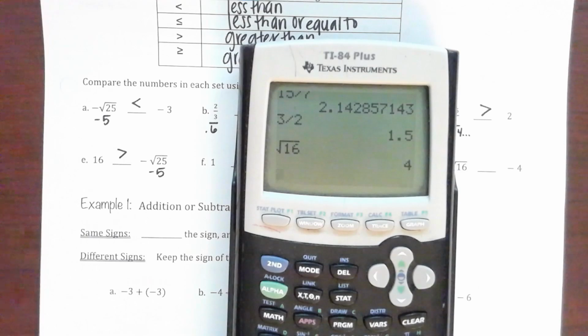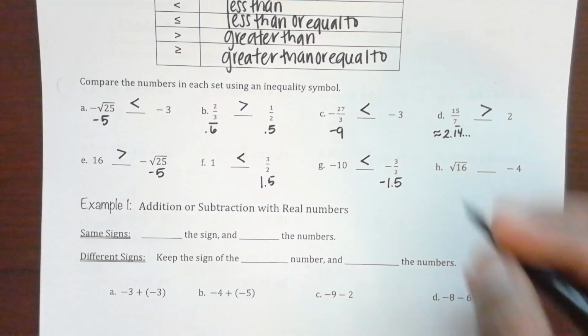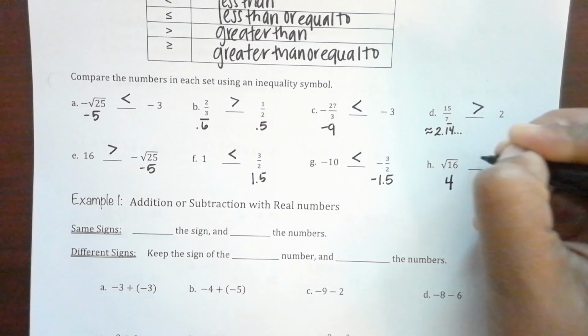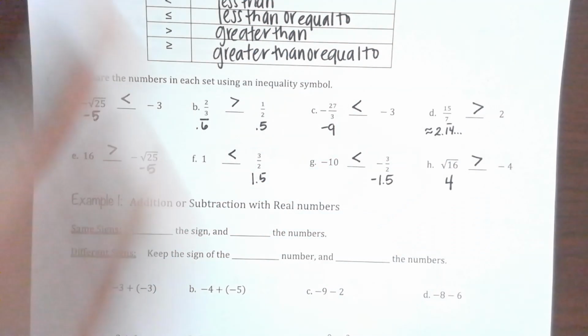Okay. So, looking at what we're comparing it to, is 4 greater than or less than negative 4? Greater than, because I'd rather have $4 than owe $4. Does that make sense? Everybody good on this review of inequalities?